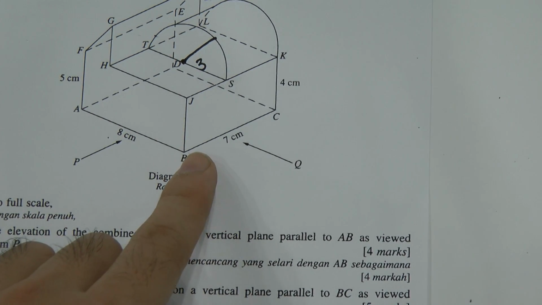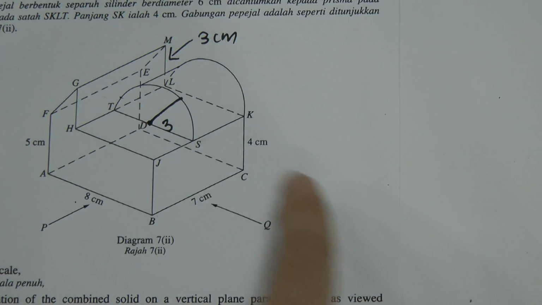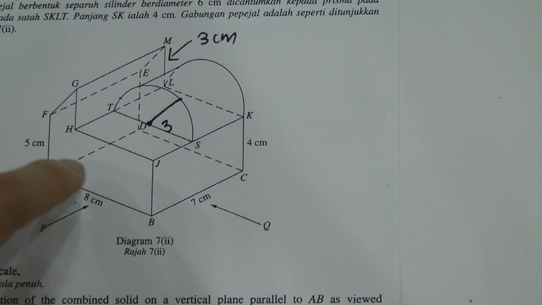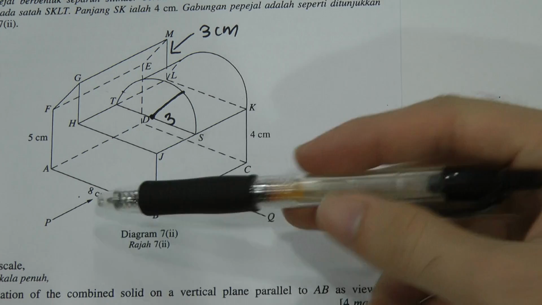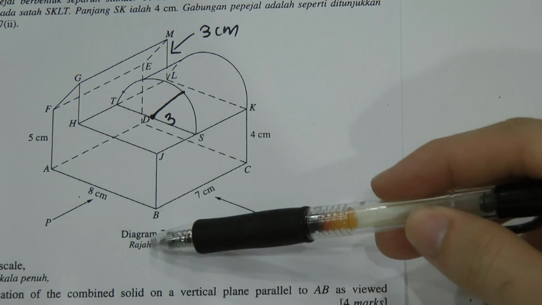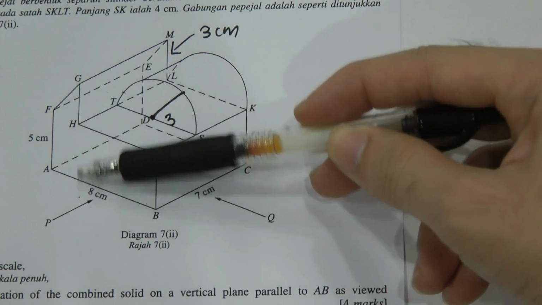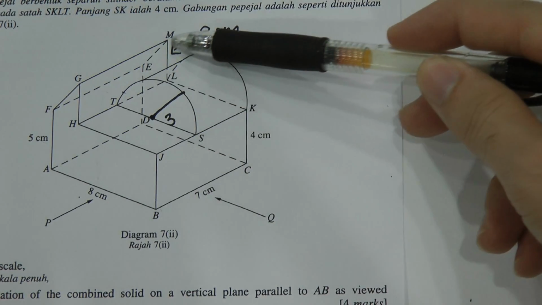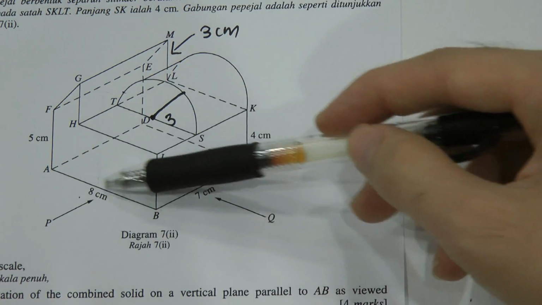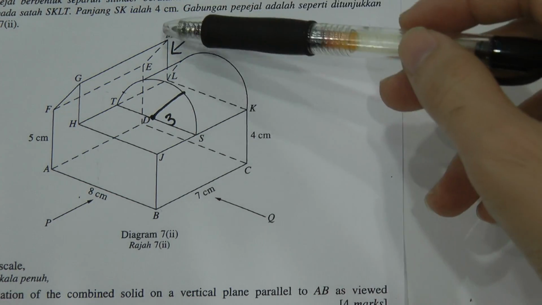So we have a look from Q. What I will see here is a bit hard, you have to imagine. From this direction, the biggest picture you see will be this one, very big. You want to know the total height. Here is 4 centimeter plus 3 centimeter, so the total height will be 7 centimeter. This is the biggest picture, so I have to draw a rectangle with 7 centimeter sides.